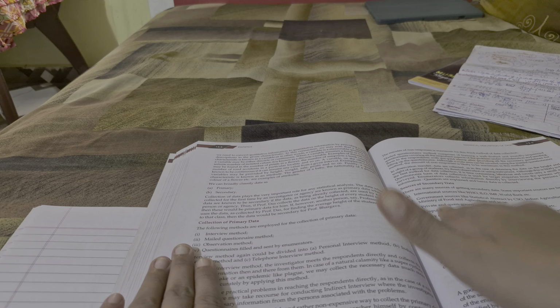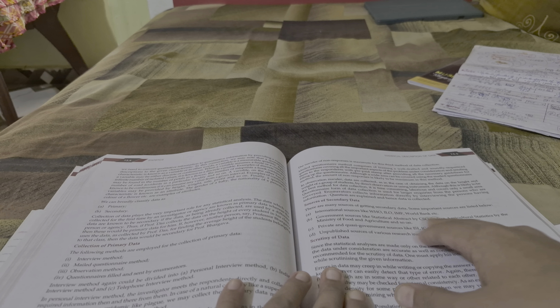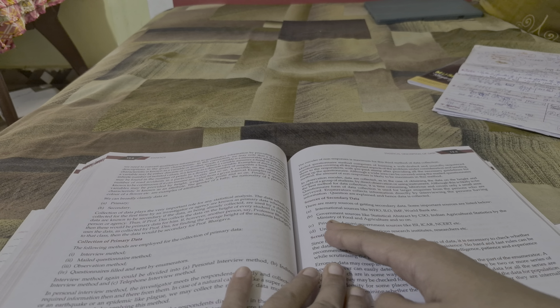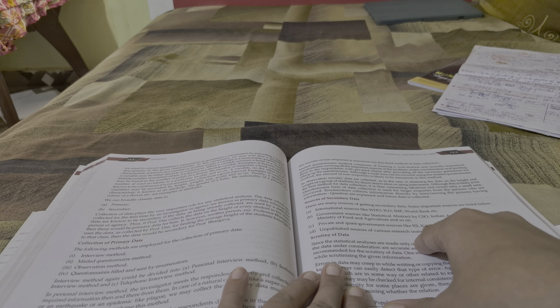Then we have sources of secondary data: international sources like WHO, ILO, IMF, World Bank; then government sources, such as the Statistical Abstract by CSO, then Indian Agricultural Statistics by the Ministry of Food and Agriculture; private and quasi-government sources, ISI, ICAR, NCERT; and published sources of various research institutes and researchers. Now we have scrutiny of data. That is what I said, verification.